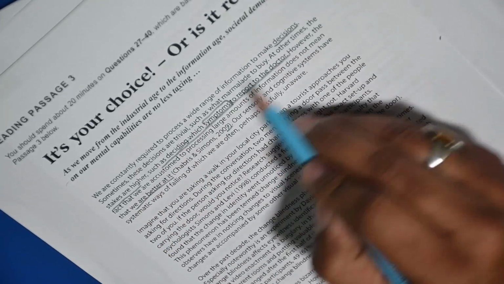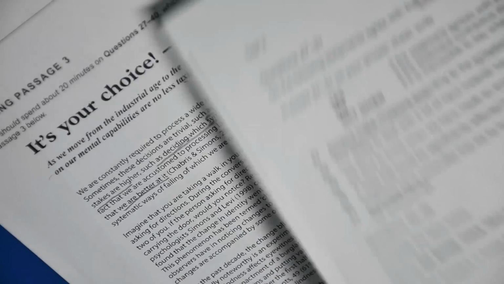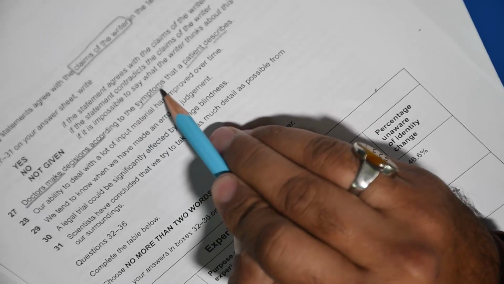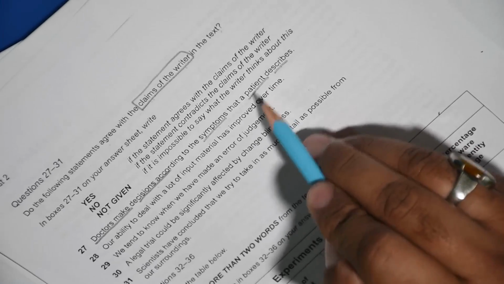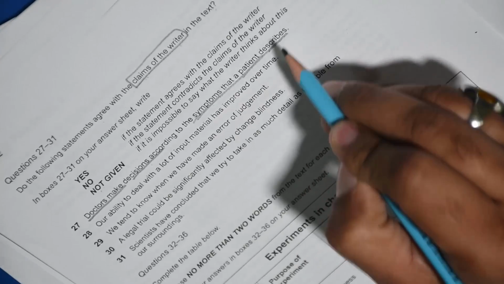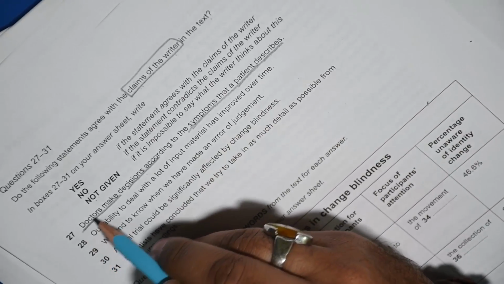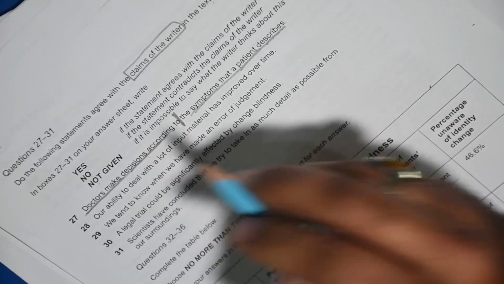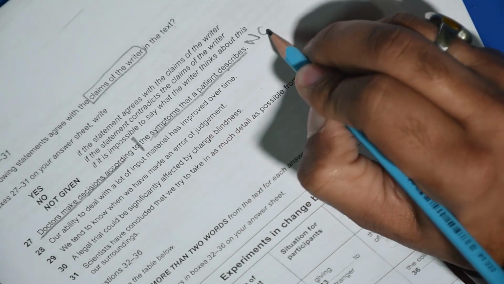However, the fact that, but they do not say anything that they decide on that, right? I mean, there is no mention of that thing, that doctors make decision according to the symptoms that a patient describes. They are talking about symptoms that patients describe to the doctor. They are talking about that, but they are not talking about doctors that they make decision. So that's why the answer is going to be no.